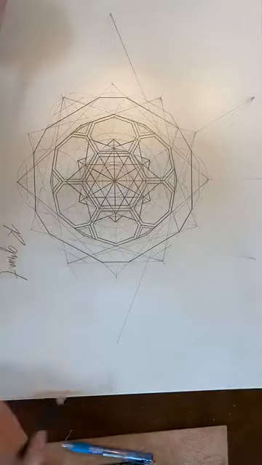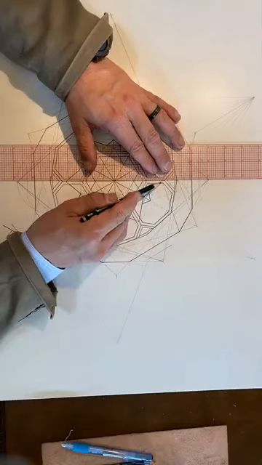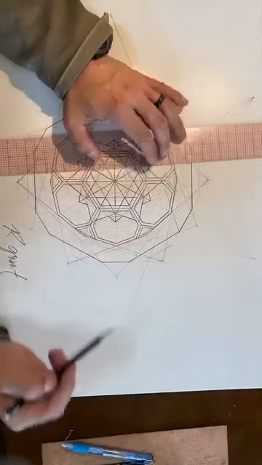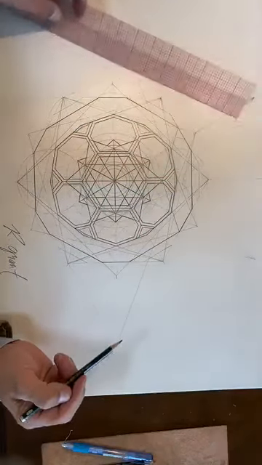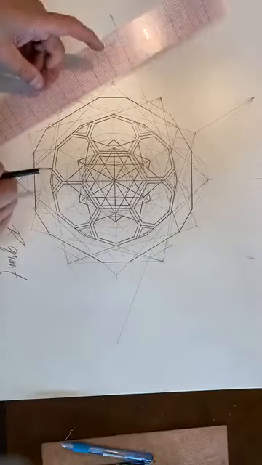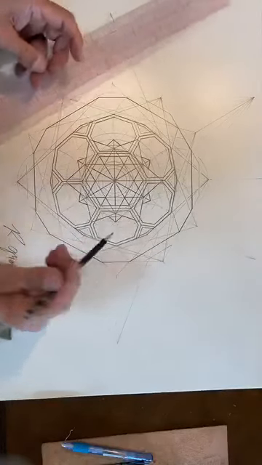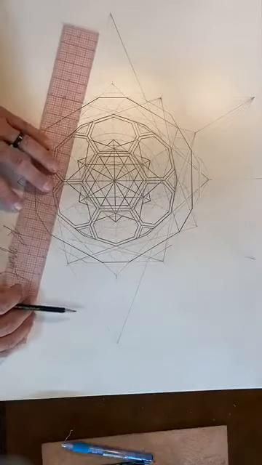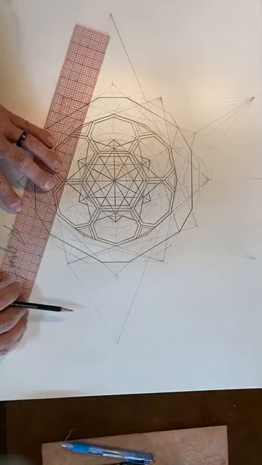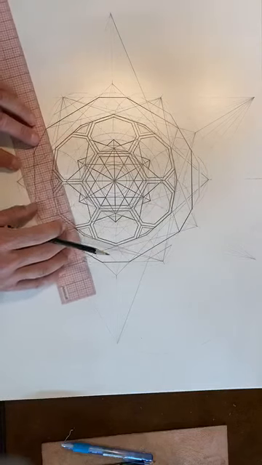There we go. All right, so we know this line comes down here normally to make the dodecahedron, but we're not making a dodecahedron today. We're going to make a different structure altogether. So now we've got also the back lines that are going to go here. There we go.